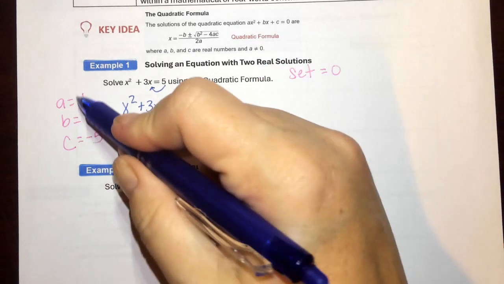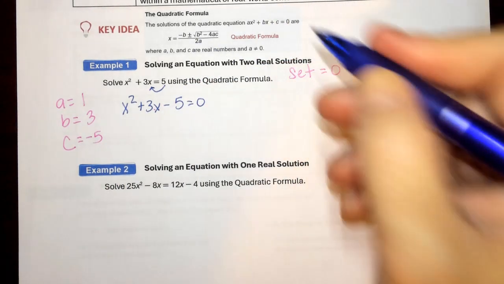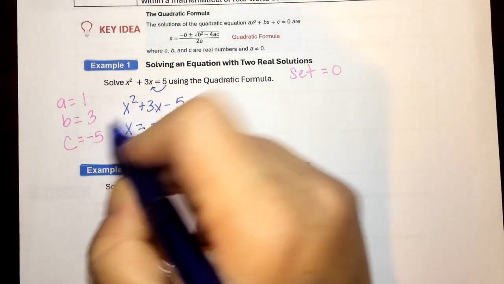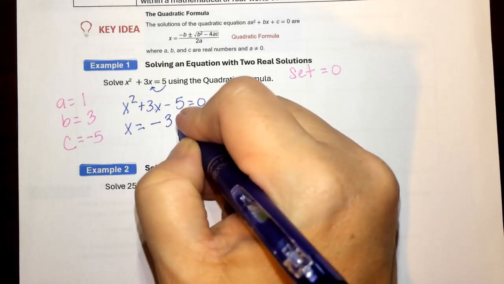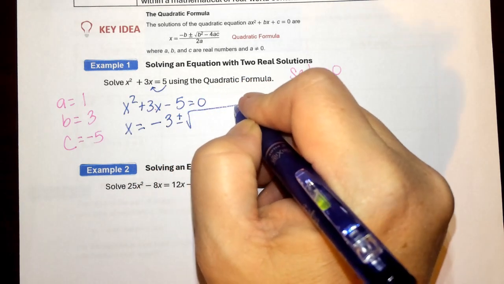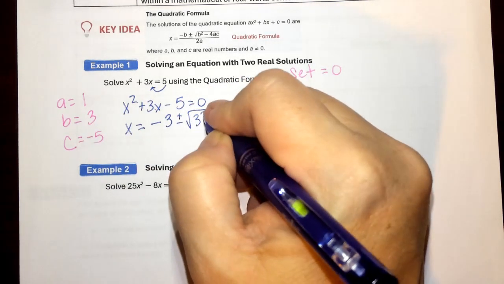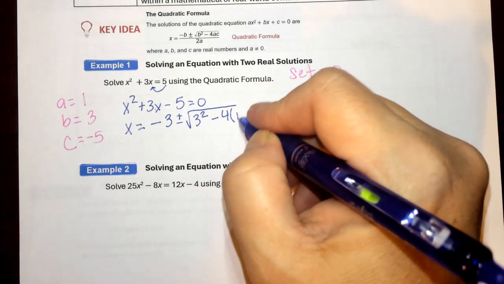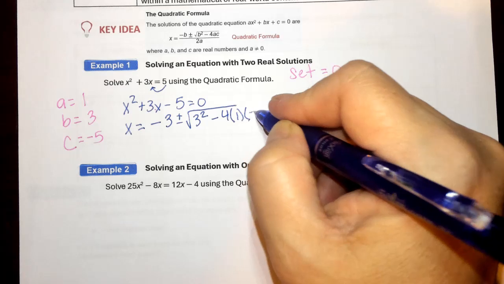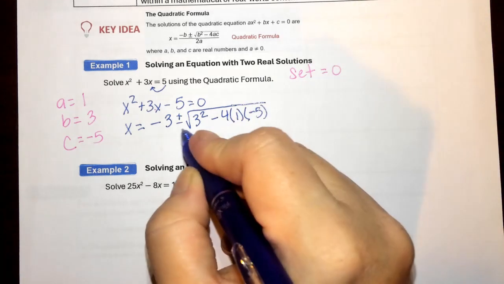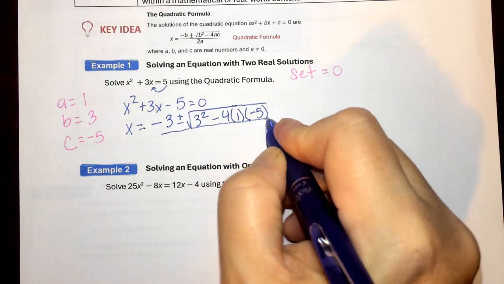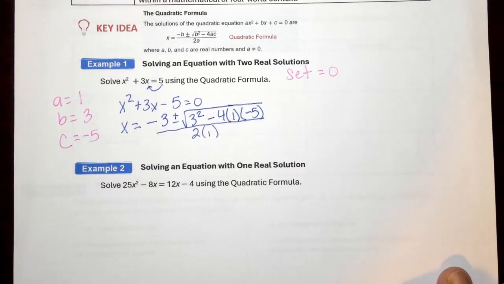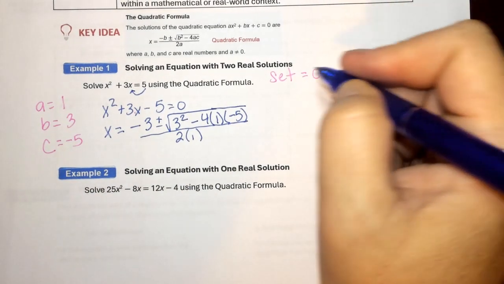Alright, now we're going to just take these numbers and plug them into our equation. So we have x equals negative b, which is negative 3, plus or minus the square root of b squared, so 3 squared, minus 4 times a times c, all over 2a, so 2 times 1. Alright, so now we're just going to simplify.